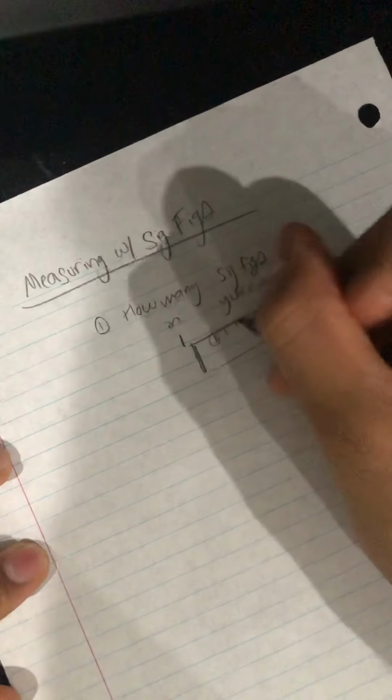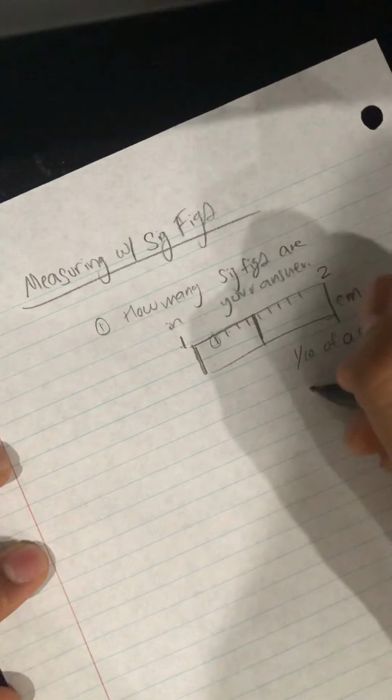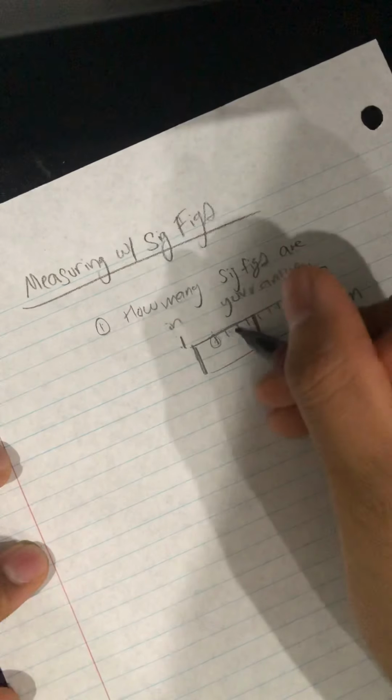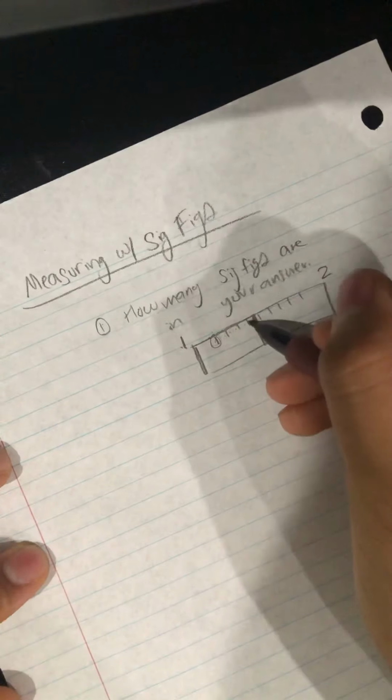Then if we're measuring, say, something that goes up to here, then we can count 1, 2, 3, 4, and we're certain that it's past 1. So the ones place is certain, that's a certain digit. And then you count 1, 2, 3, 4, so we know for a fact that it has at least crossed the fourth tick mark, which means that we're certain that it's at least 1.4 centimeters.